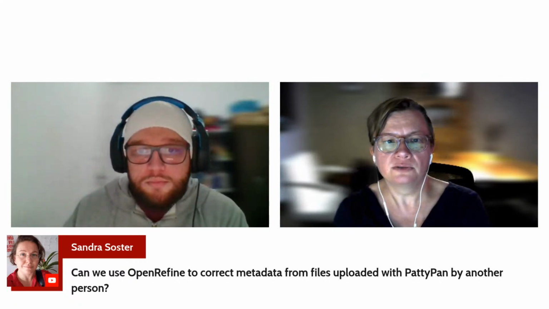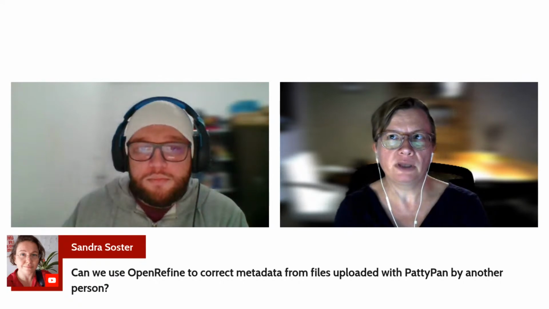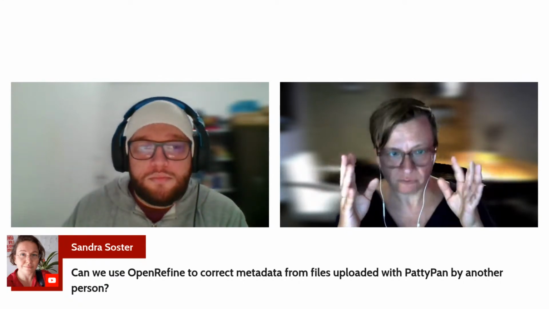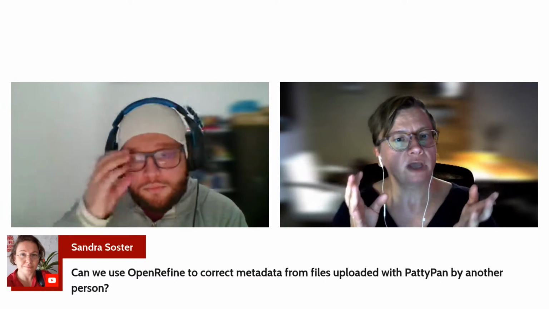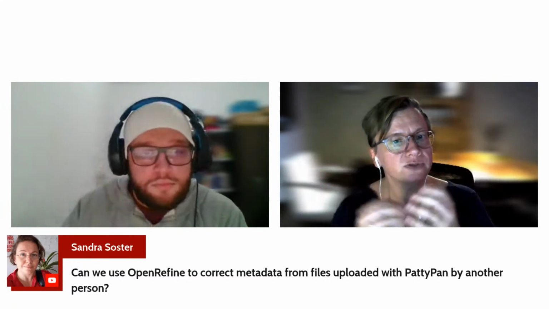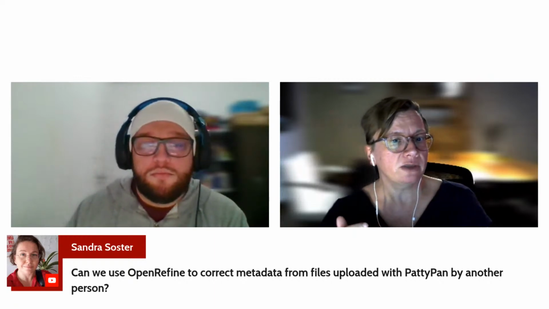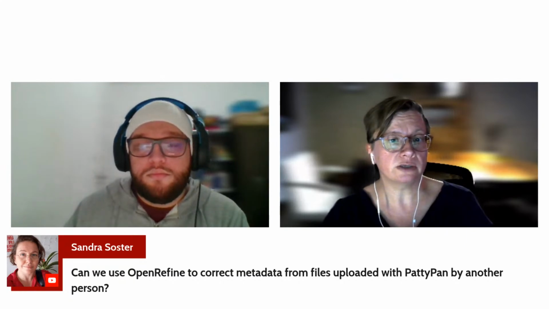I think it will not be super easy to do because you will need to prepare your new Wikitext in OpenRefine. So you will have to really look at the Wikitext of the existing files and change it. I think it's possible. I don't know of anyone who has done that, but I think it's a very valid use case. And if you want to do that, certainly.